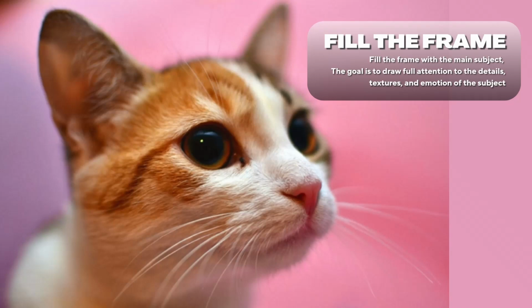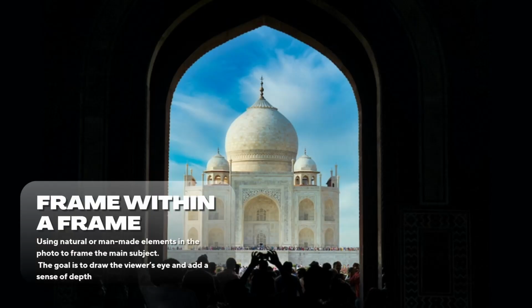Now, this one is the complete opposite of negative space. This is fill the frame, where, as the name suggests, it fills the frame with the main subject. The goal is to draw full attention to the details, texture, and even emotions of the subject. From the example right here, you can see how the cat head dominantly fills the entire frame, where you can see the color of the fur, the details of the cat fur, as well as maybe some emotions on the cat face.